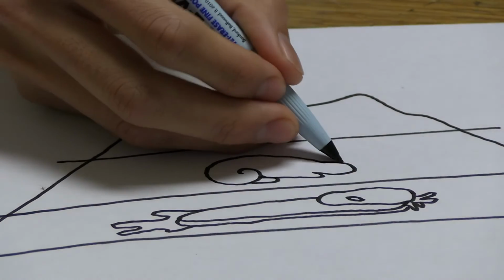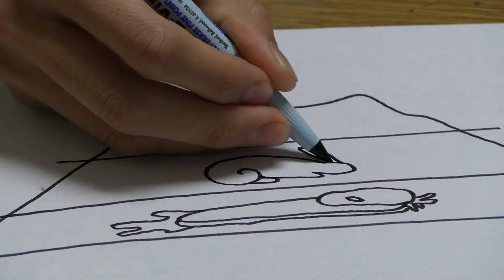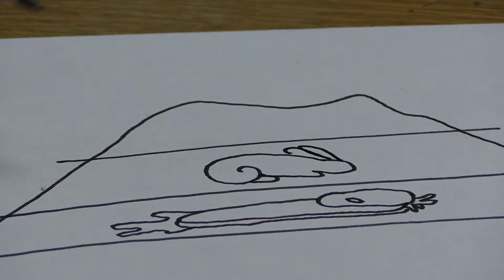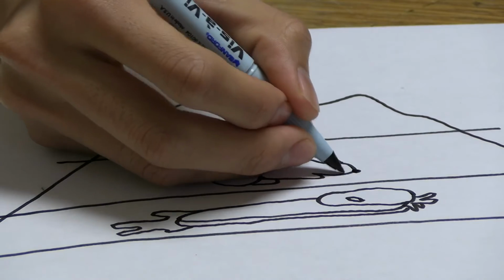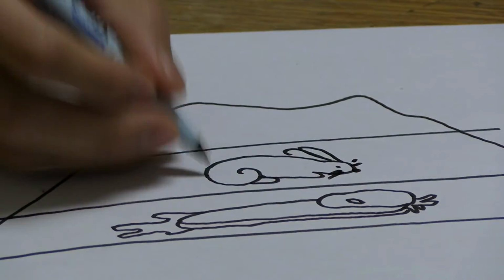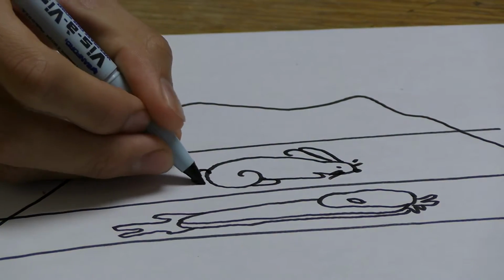A snowshoe hare needs ears to be able to listen out for predators, so we'll give our snowshoe hare some ears, some eyes, a nose, and details. Last but not least, we'll add a tail.